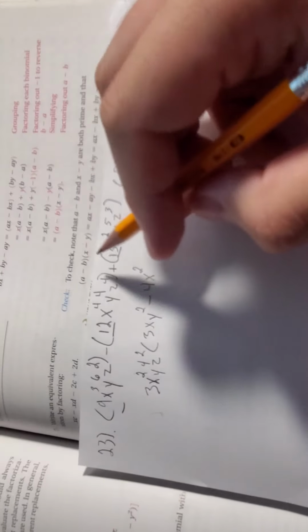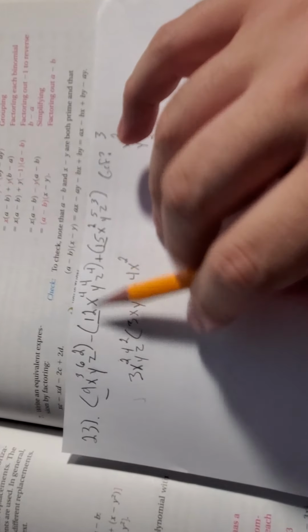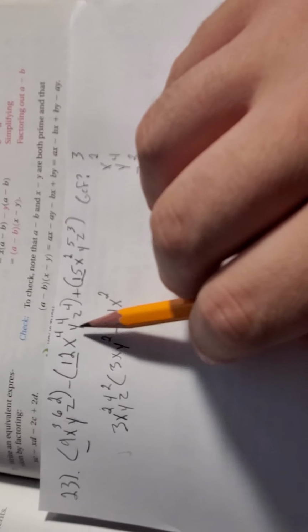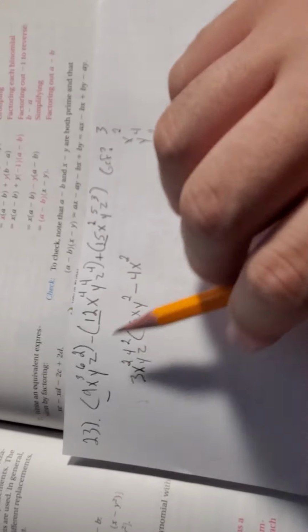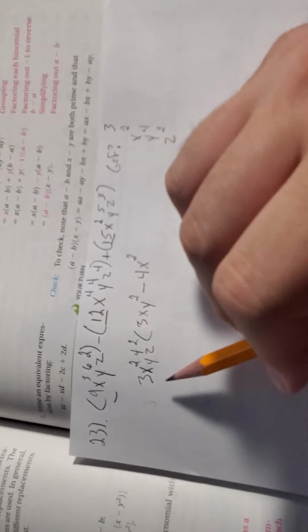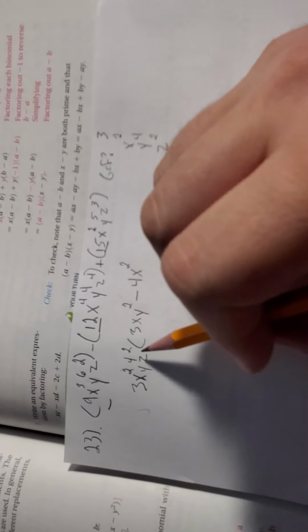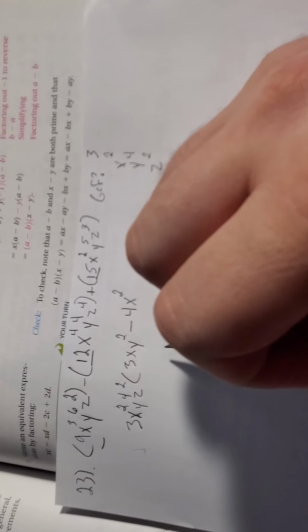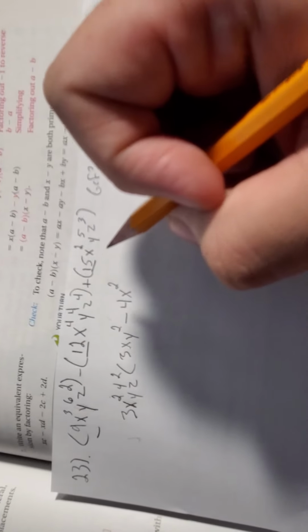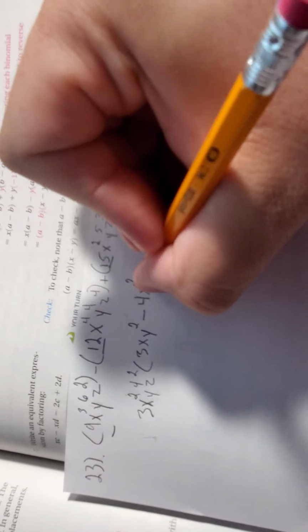For our y variable, its exponent is 4, so we don't need to add that, because when we multiply the whole 3x squared y to the fourth z squared into 4x squared, it's already going to include that y to the fourth. Then looking at our z exponent, here we have 4, so we do need to add z to the second power.